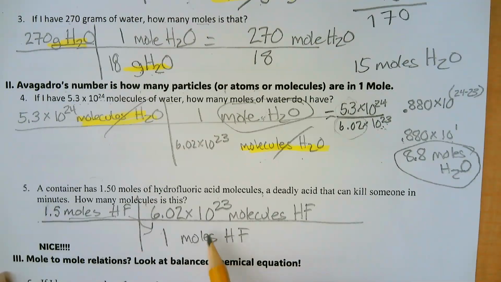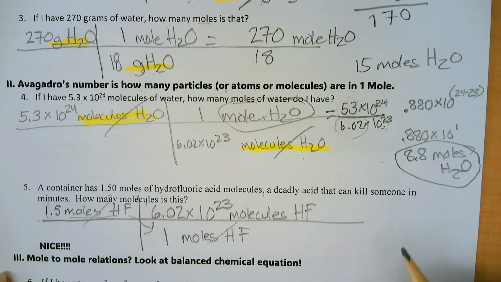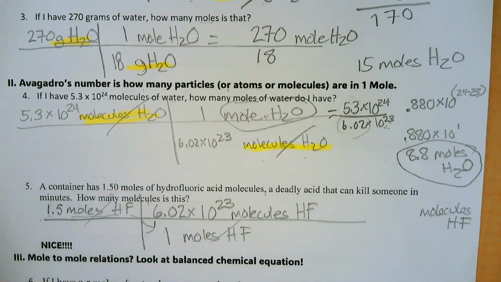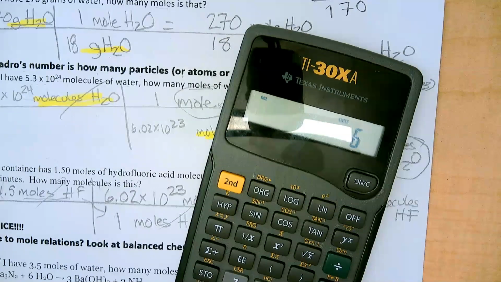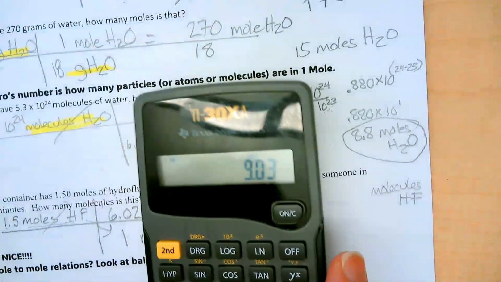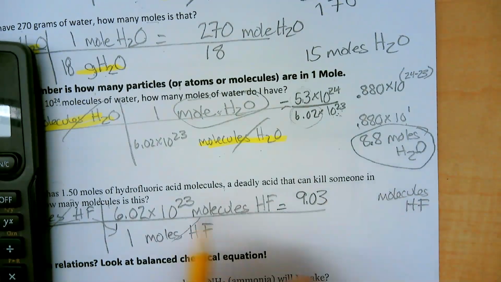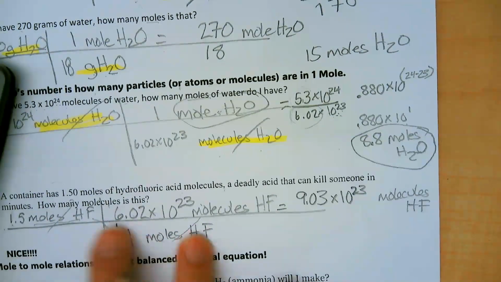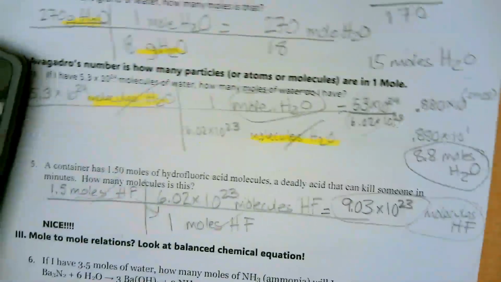All right, so now we can cancel out our moles. And we do 1.5 times 6.02 times 10 to the 23rd, and that is our answer. All right, 1.5 times 6.02 is 9.03. And you just bring the times 10 to the 23rd, because there's no other big old exponent, so you just keep going with that. Oops, I didn't circle that.